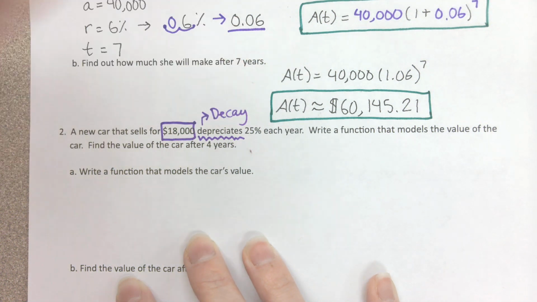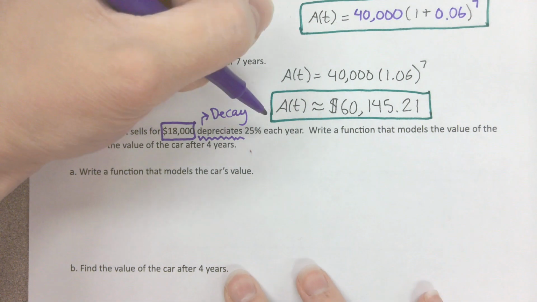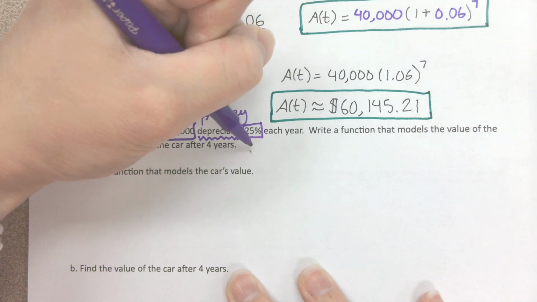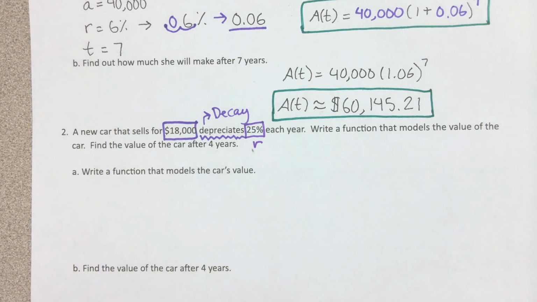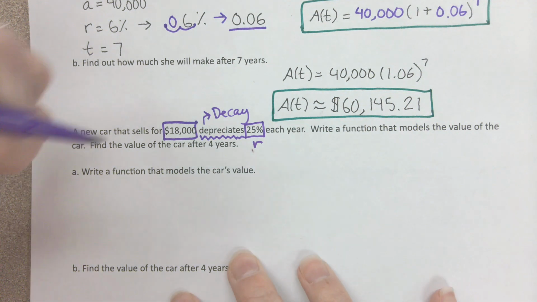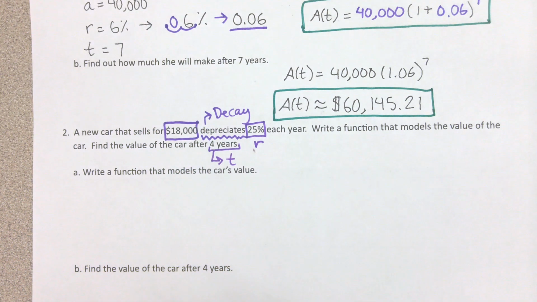So this is going to be a decay problem. Which, if you think about it, when you buy a new car, it's not going to go up in value unless it's a classic. It's going to lose value over time. Depreciates 25% each year. We already know that 25% is the r. Write a function that models the value of the car. Find the value of the car after 4 years. That 4 is clearly going to be the t.